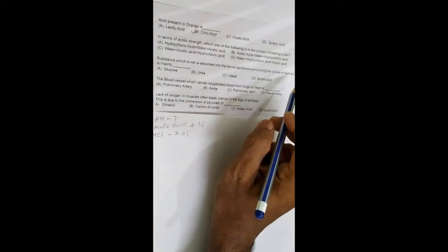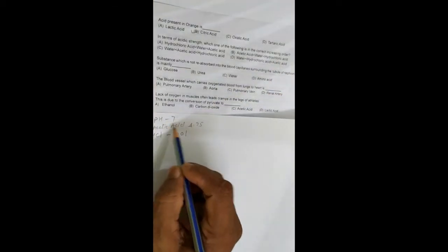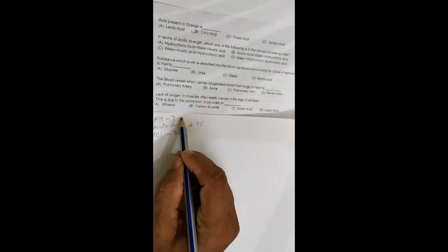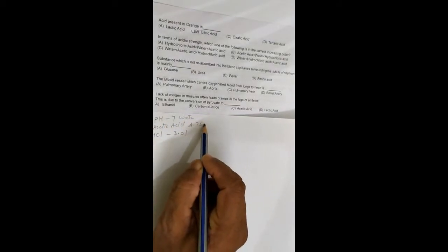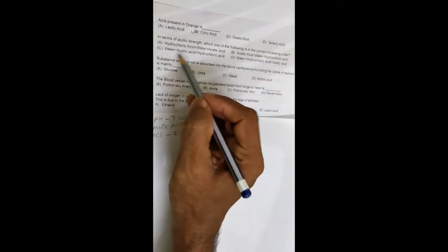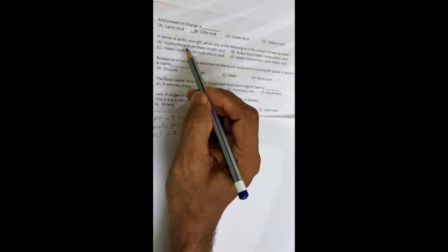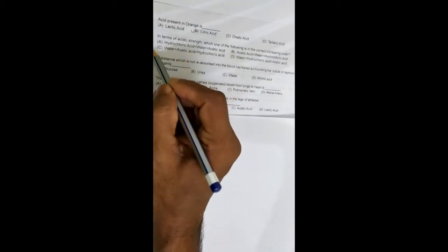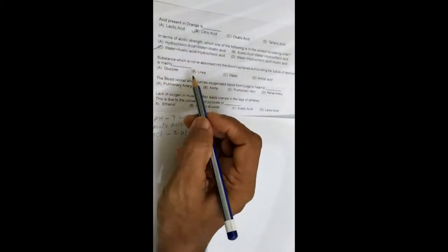So see in this order, in the increasing order as they have said. So what is the order? Water, then acetic acid and hydrochloric acid. Correct? So this is the answer C. You have to mark it like this.